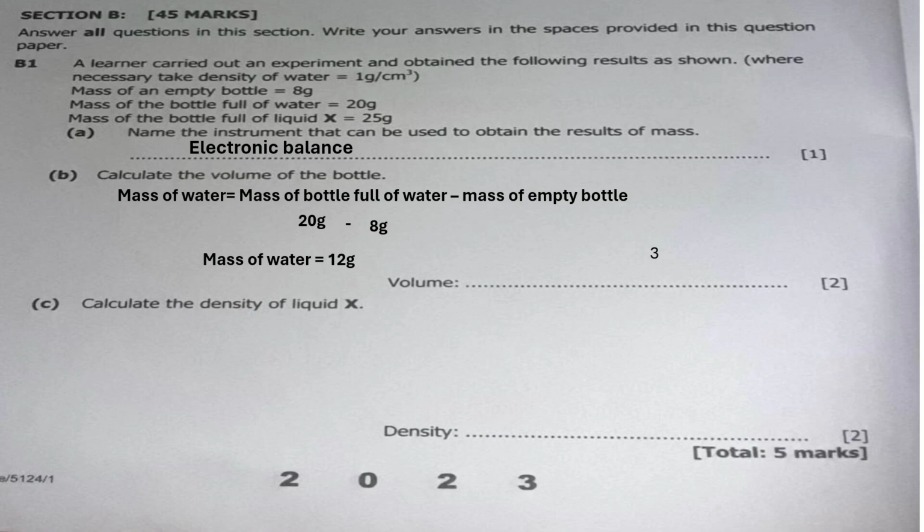Now if we go to the instructions that were given in question B1, they are saying where necessary, take the density of water to be 1 gram per centimeter cubed.